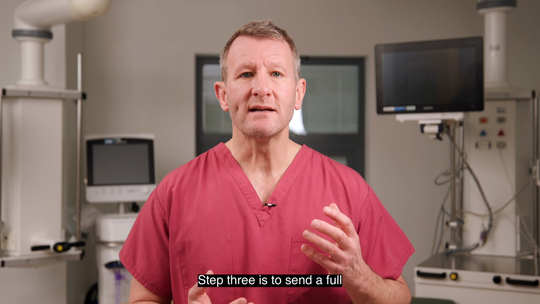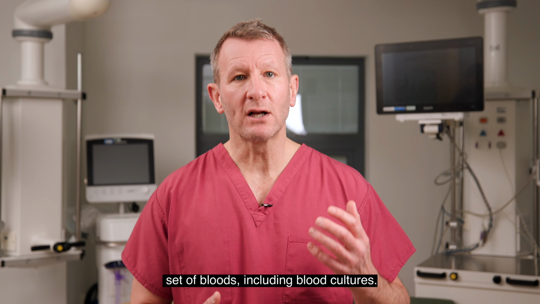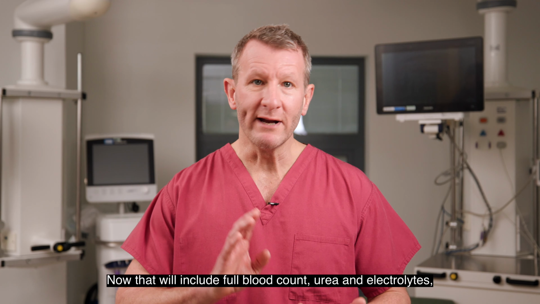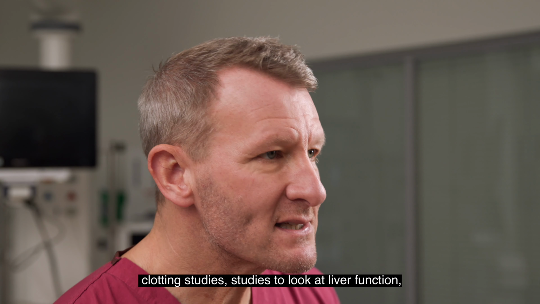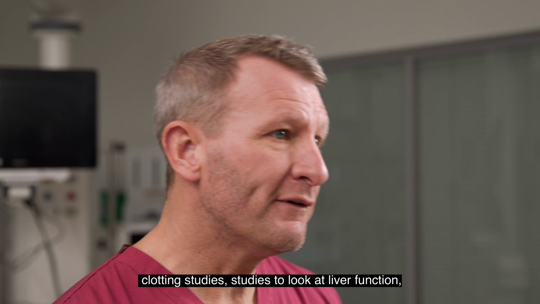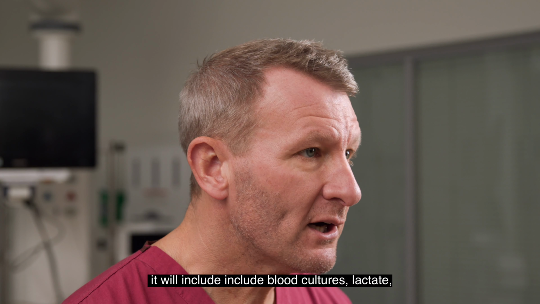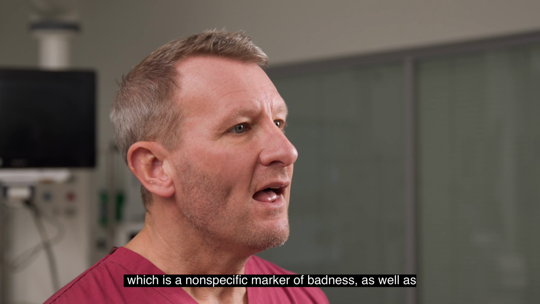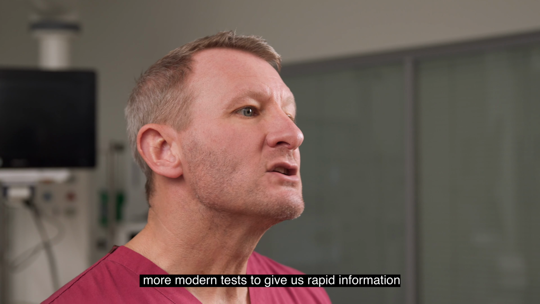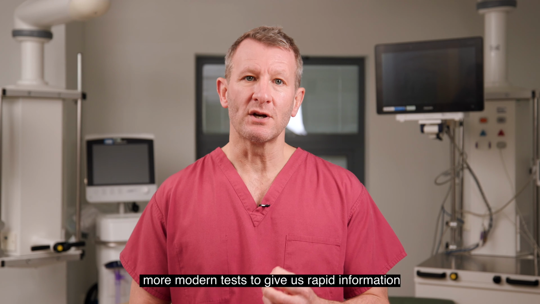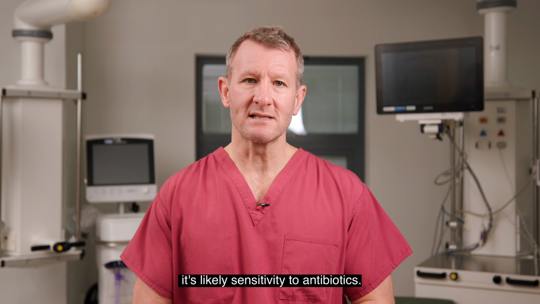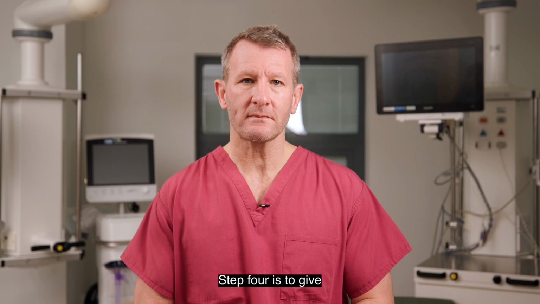Step 3 is to send a full set of bloods, including blood cultures. Now that will include full blood count, urea and electrolytes, clotting studies, studies to look at liver function. It will include blood cultures, lactate, which is a non-specific marker of badness, as well as more modern tests to give us rapid information about the type of pathogen that's involved and its likely sensitivity to antibiotics.